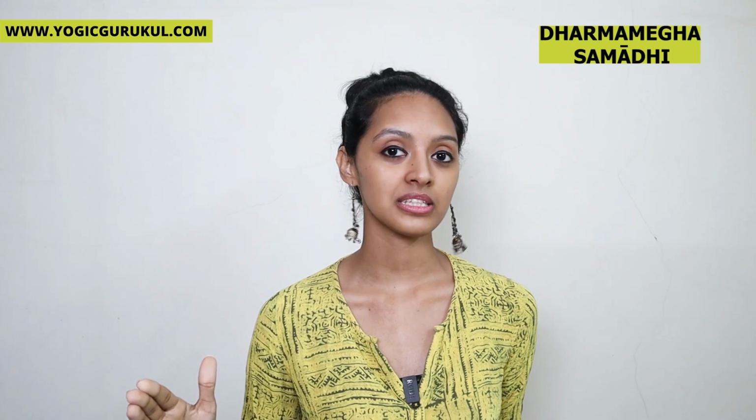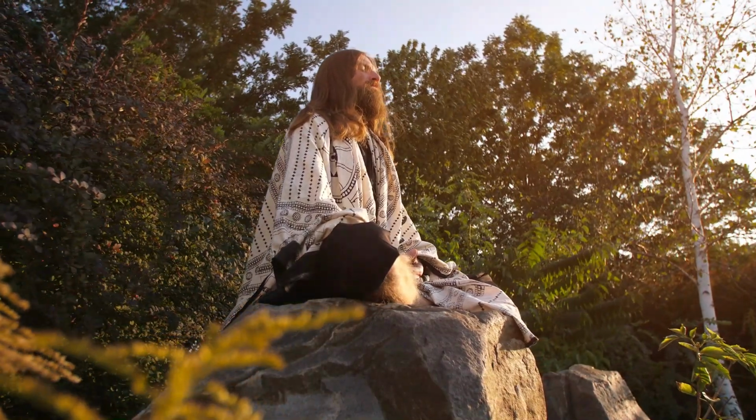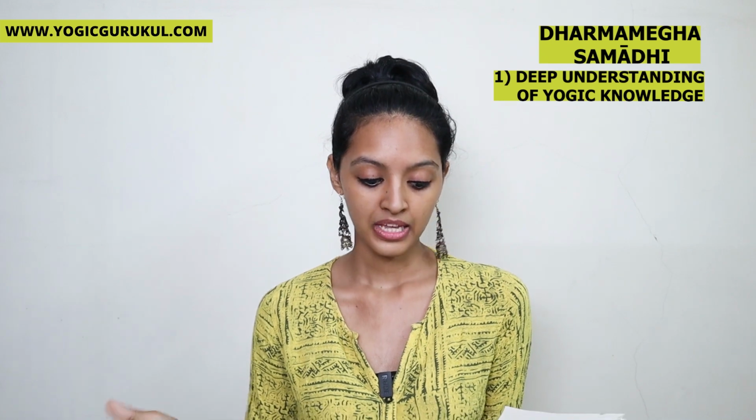So now that we know a little bit about each of the words and their meanings, let's start understanding what exactly the sutra is trying to tell us. Now, the sutra is saying that this type of Dharmamegha Samadhi state is only reached by that yogi who has a deep intensity and a deep depth of understanding of yogic knowledge. That's number one.